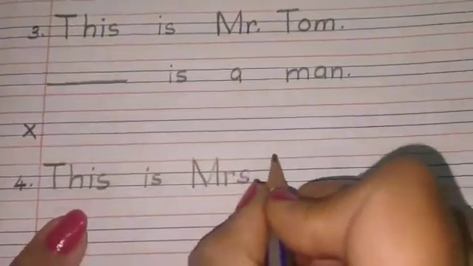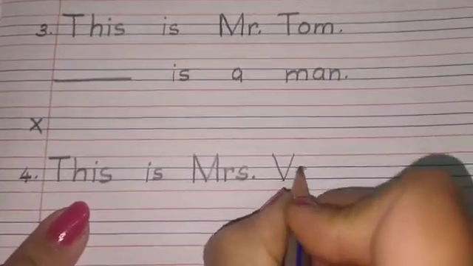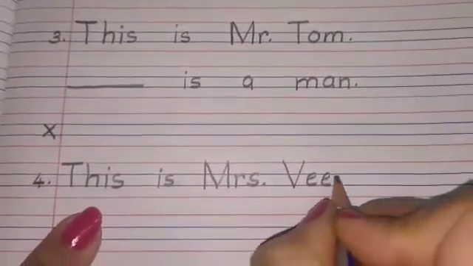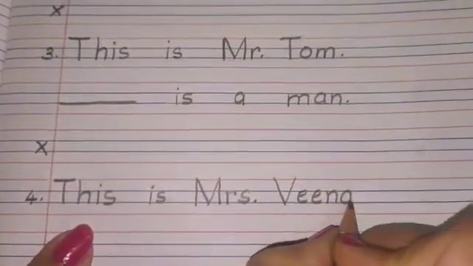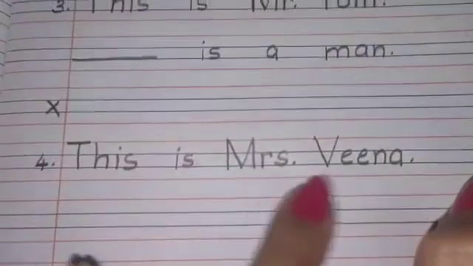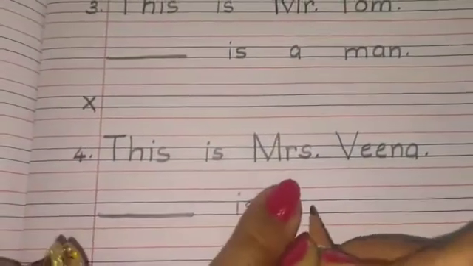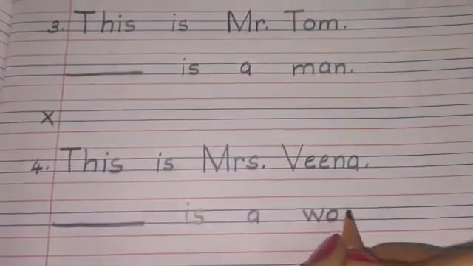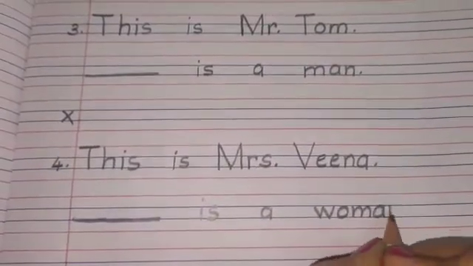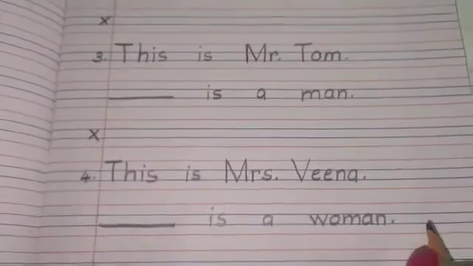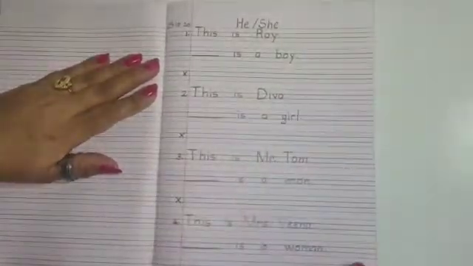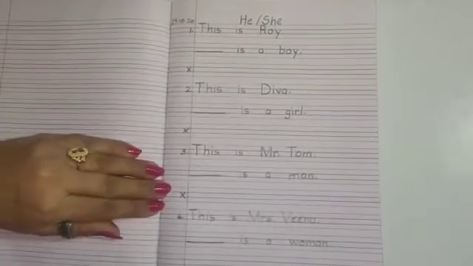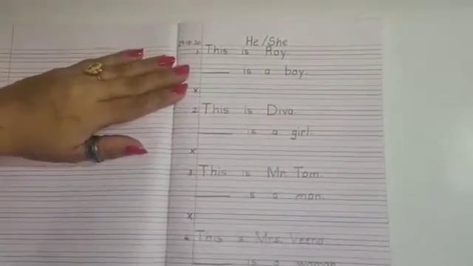Mrs. Capital V, E, E, N, A, full stop. This is Mrs. Veena. Next line we will make a dash, one finger space, i, s, is, one finger space, A, W, O, M, A, N, woman, full stop. After writing all these sentences the way I have written from 1 to 4, now we will write the answer.